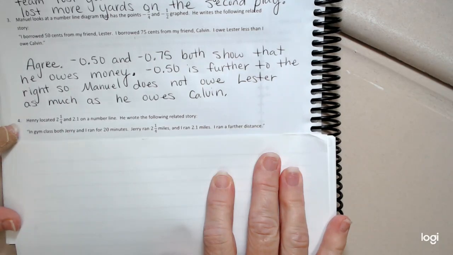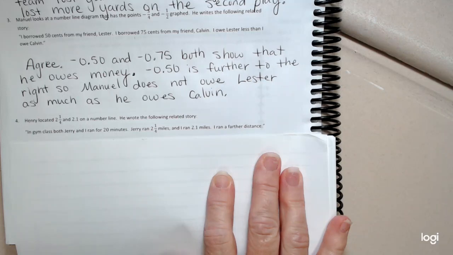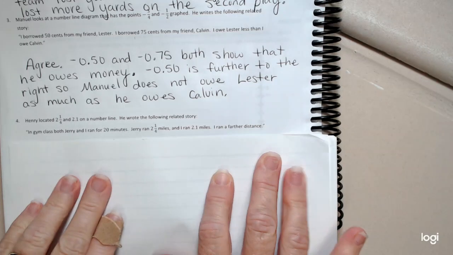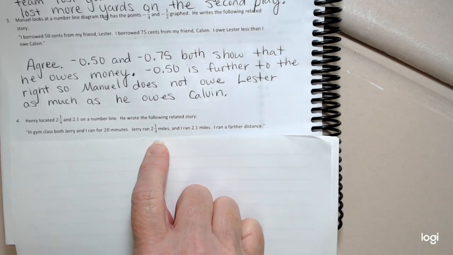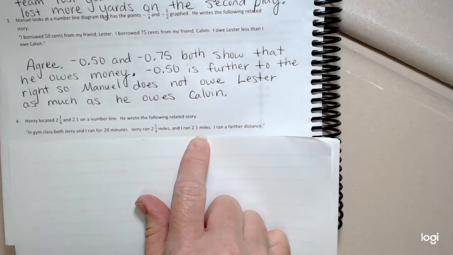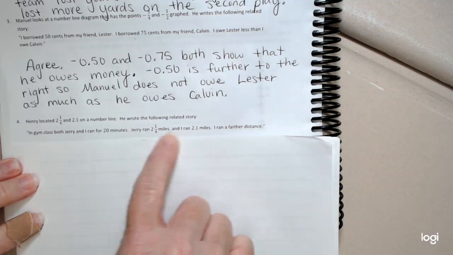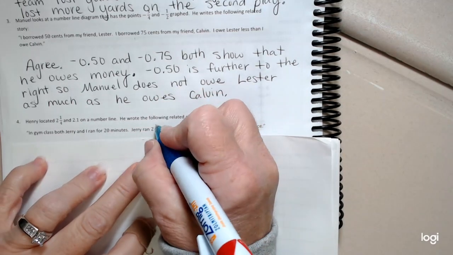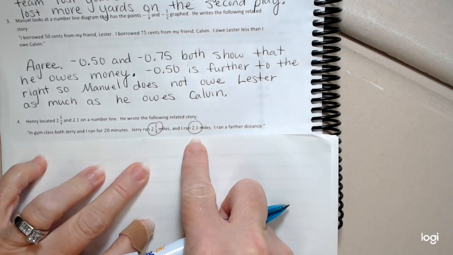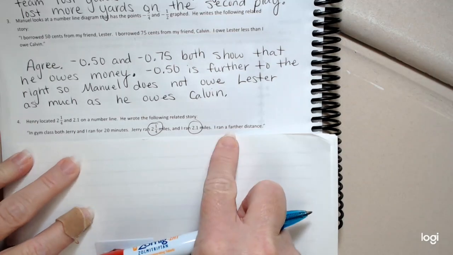Number 4 says Henry located 2 1/4 and 2 1/10 on a number line. He wrote the following related story. In gym class, both Jerry and I ran for 20 minutes. Jerry ran 2 1/4 miles, and I ran 2 1/10 mile. I ran a farther distance. So if you notice, I have here a mixed number, a fraction, and a decimal. And so I want to change those to make them the same.